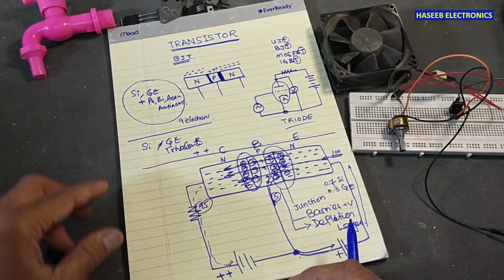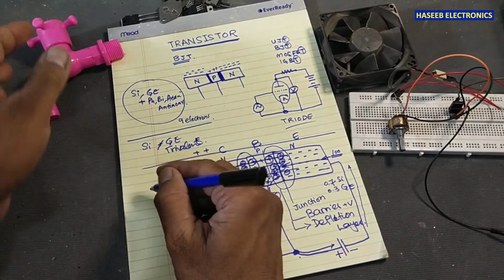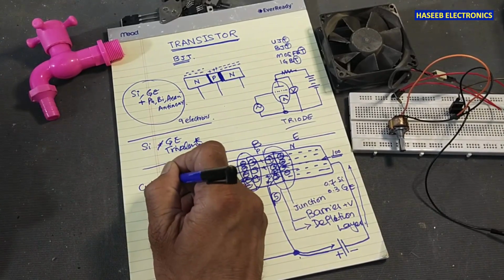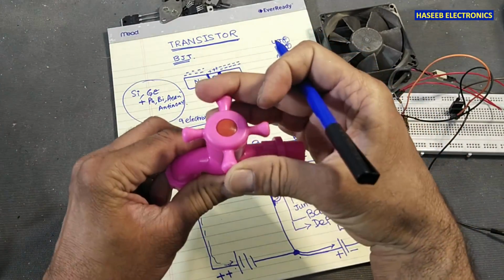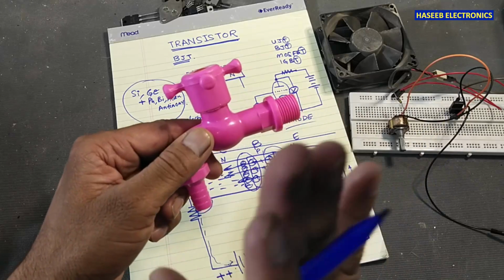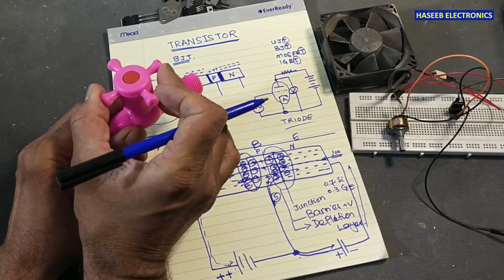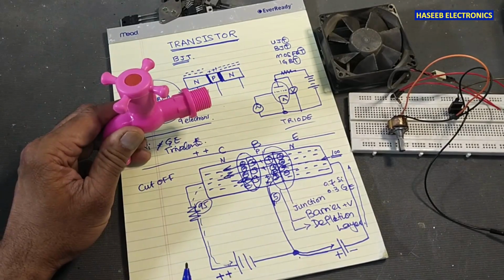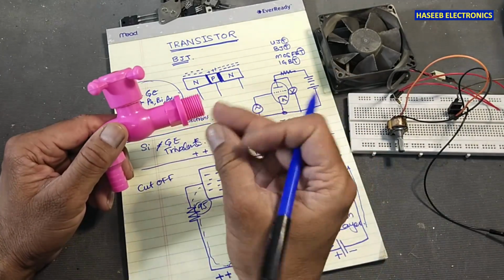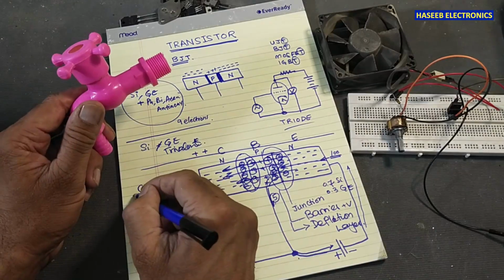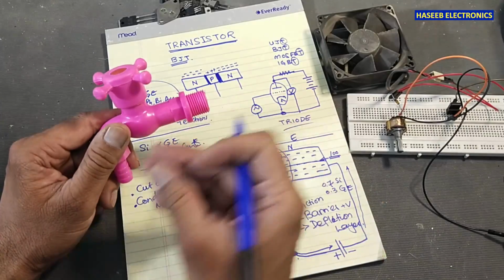Now when there was no voltage, the transistor was in off state, that is called cut-off state, cut-off condition. When this tap was in off condition, there was no water flow, we can say it is cut off. There is no base current, it is cut off. When we put it in mid-range, what is that? That is the conduction state. We can say it is allowing water but it is controlled. We can say that is conduction mode, where the water is flowing but it is controlled.